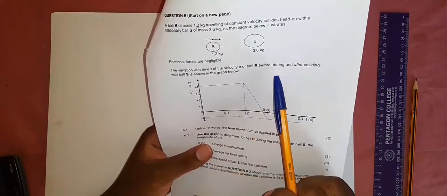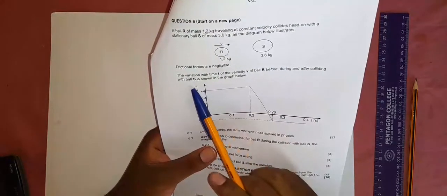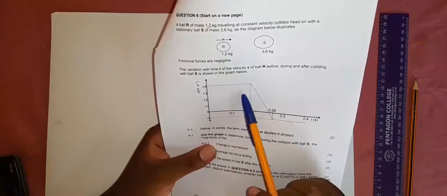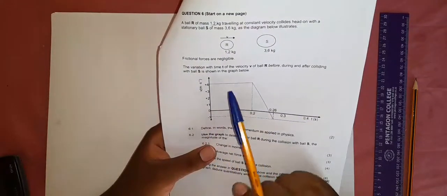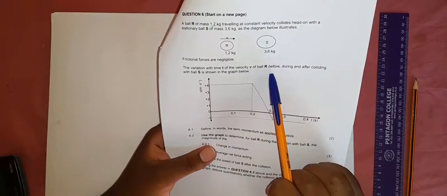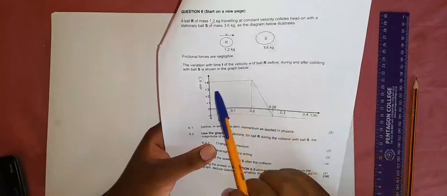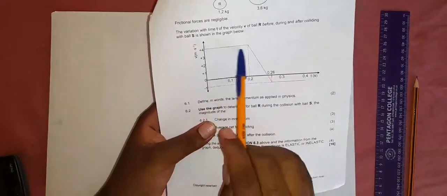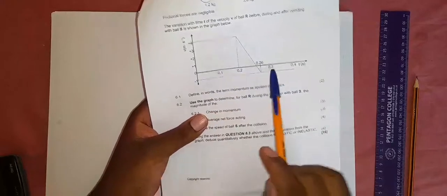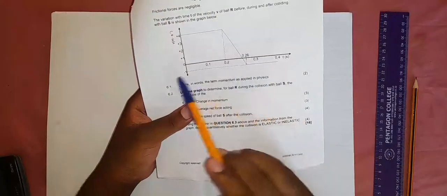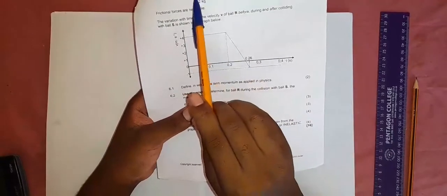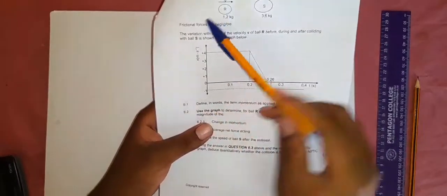It says here the variation with time of the velocity v of ball R before, during, and after collision with ball S is shown in the graph below. They show us the velocity of ball R initially, during collision and after collision. So they show us three things here. This is before collision, this is during collision, this is after collision. The negative velocity here tells us that after the collision, this ball R will move to the left.